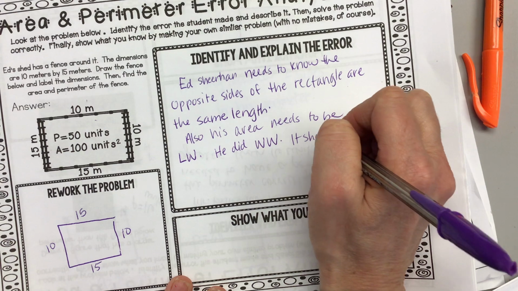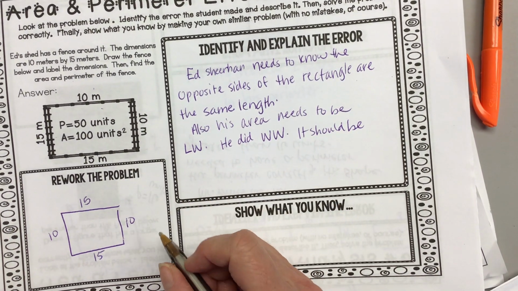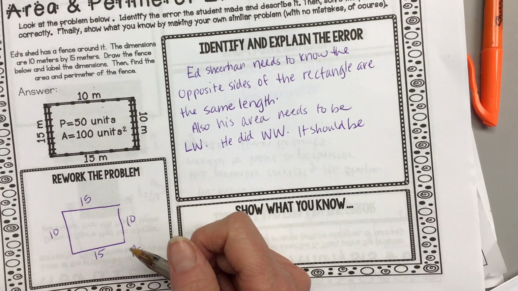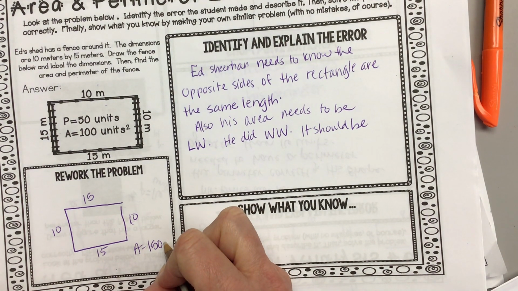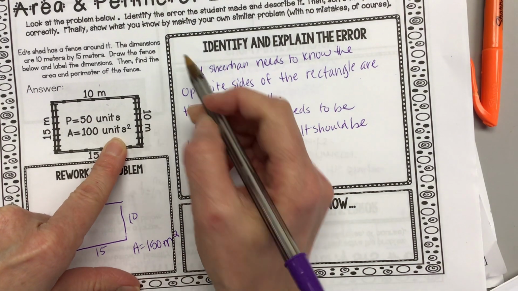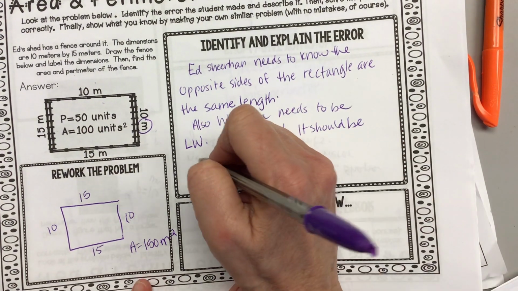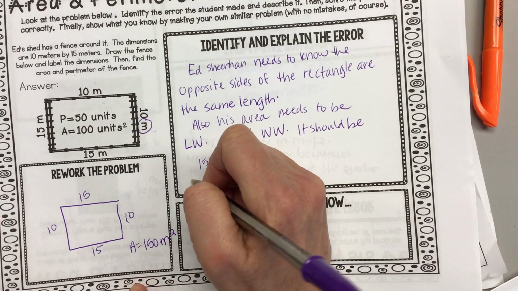What would it be if he did it correctly? McKenna? 150, and it shouldn't be units, it should be meters squared. When they give you the label, you use that label. So that's the third mistake.